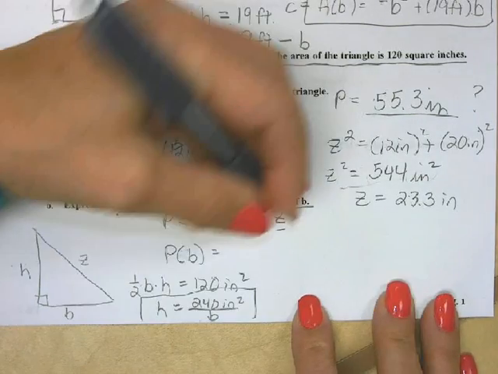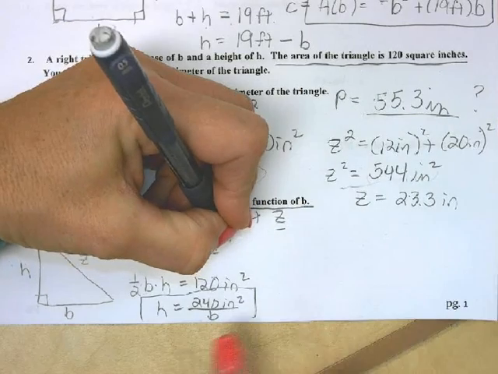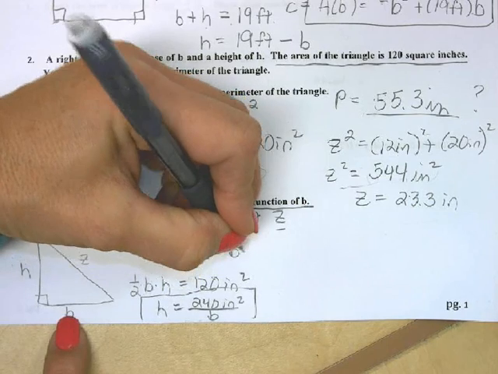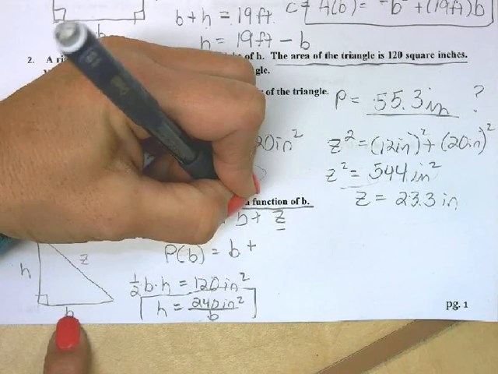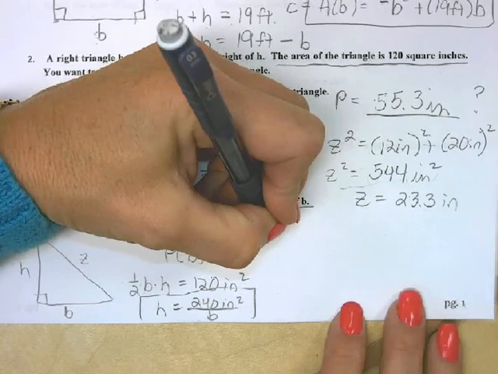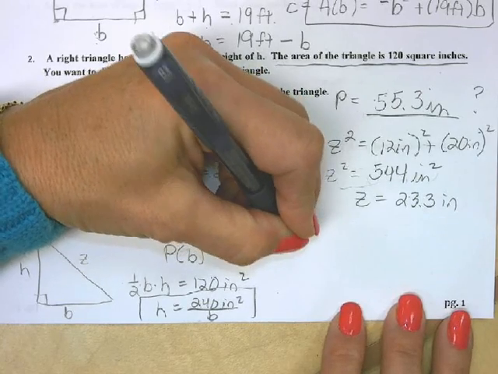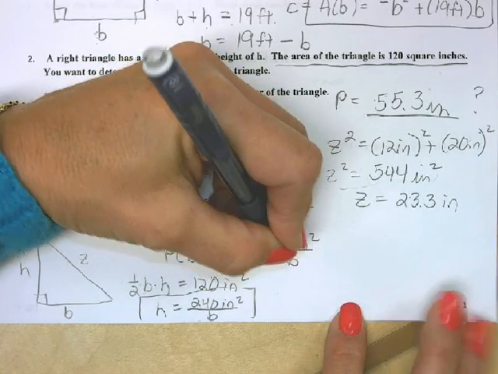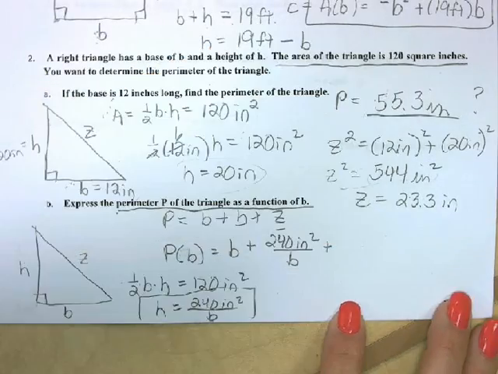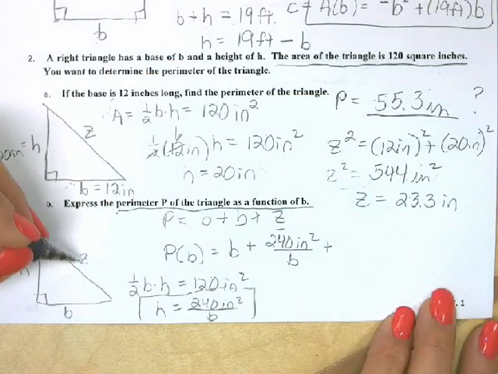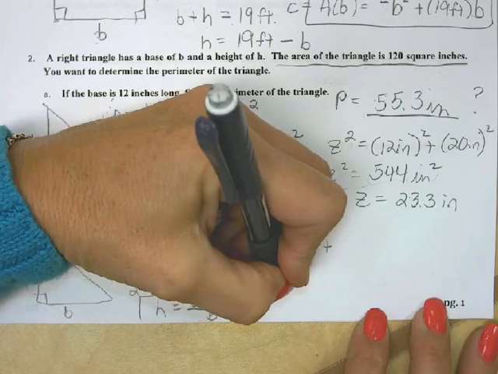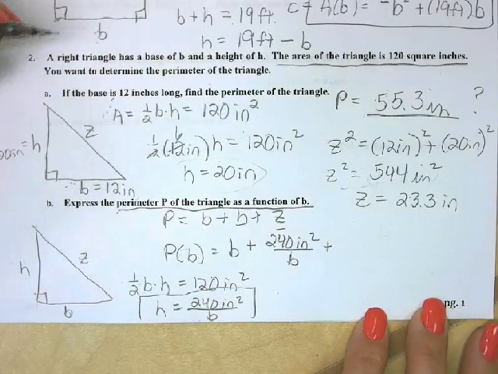So, recognize so far, I know that my perimeter is this length, b, plus this length h, which is really, in terms of b, 240 square inches divided by b, plus now I have to figure out how long z is. And I know z is related to these two dimensions with Pythagorean theorem.